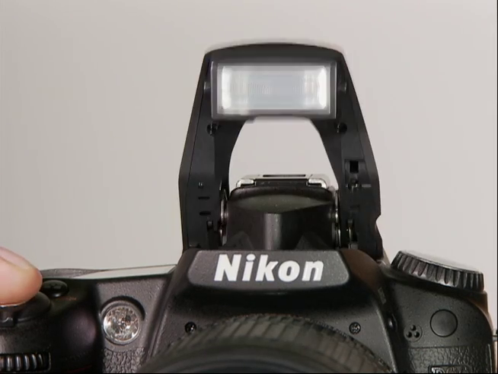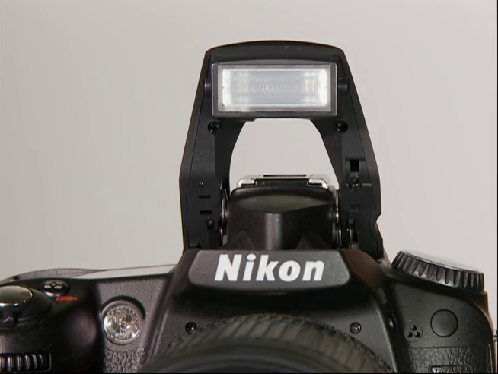If additional lighting is required for correct exposure in portrait, child, close-up, or night portrait modes, the built-in flash will pop up automatically when the shutter release button is pressed halfway.